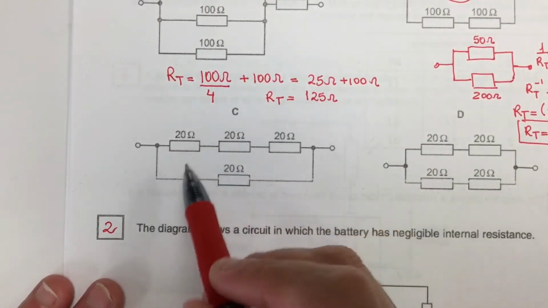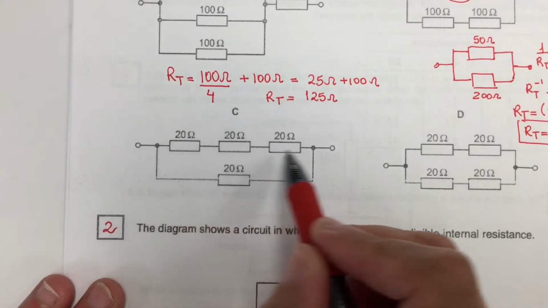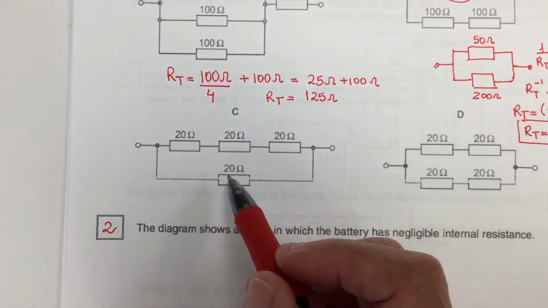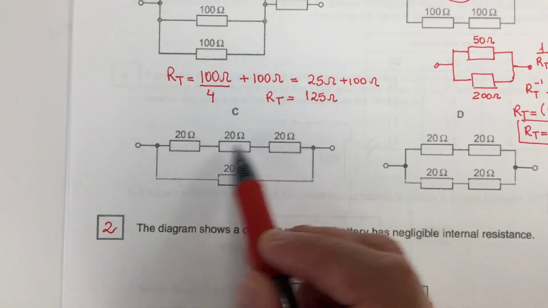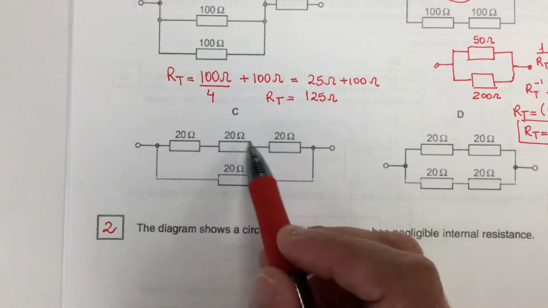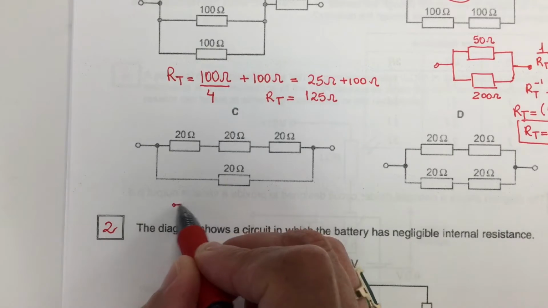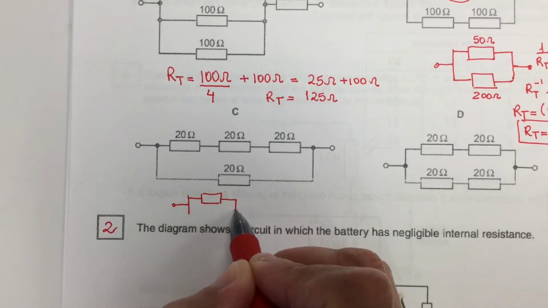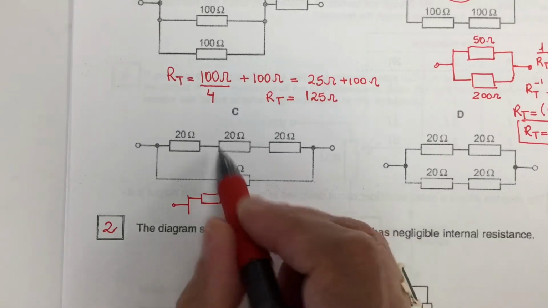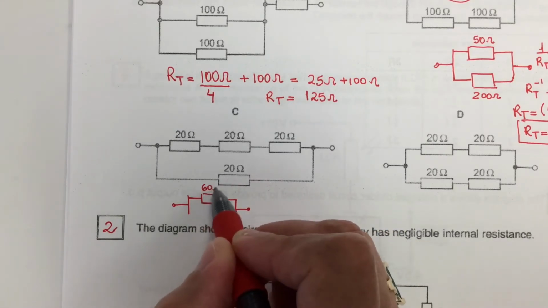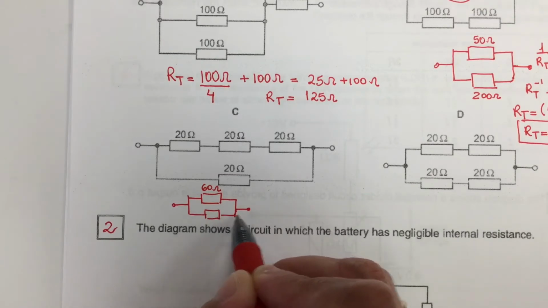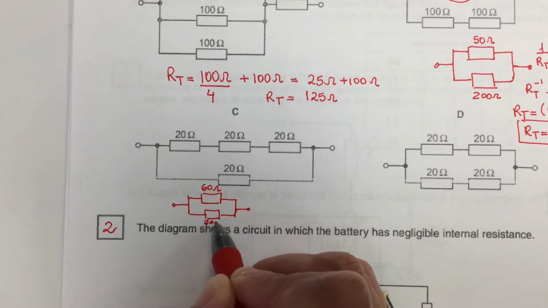So C, we have 2 branches here. We have this branch and we have this branch all by itself. Those 3 are in series, so we can add them. So that is 60 ohms, and the bottom one is 20.